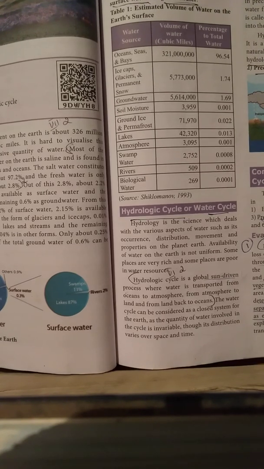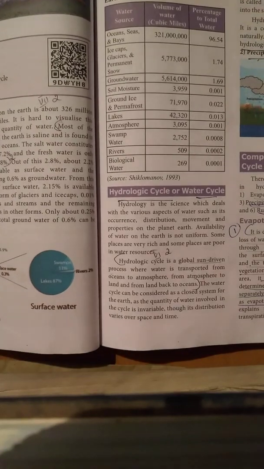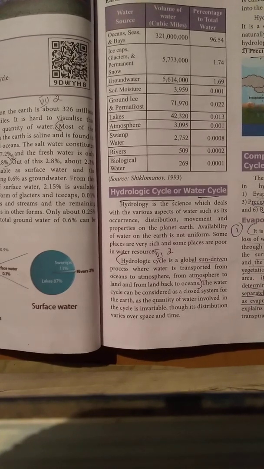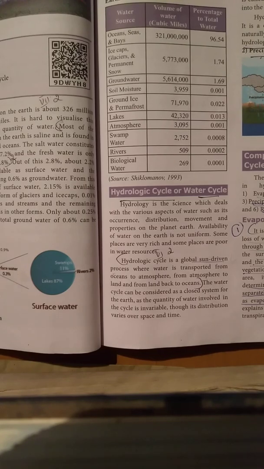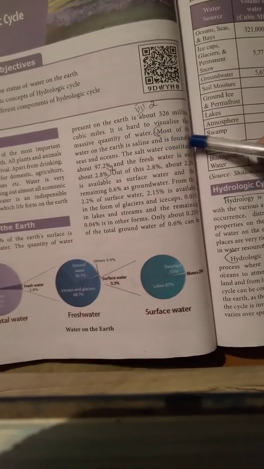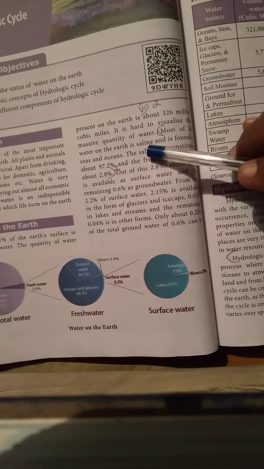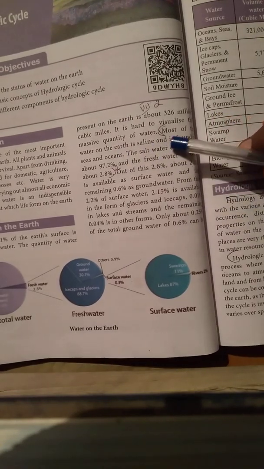Here, listen: most of the water on the earth is saline and is found in seas and oceans. Saline means salt.